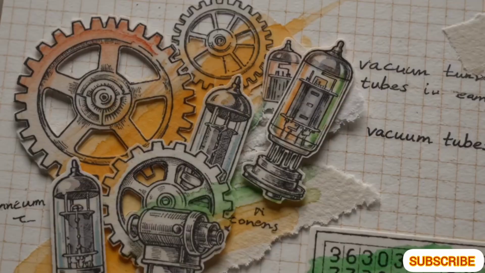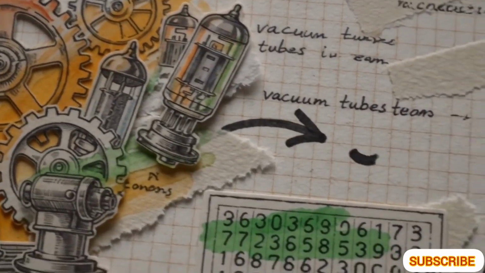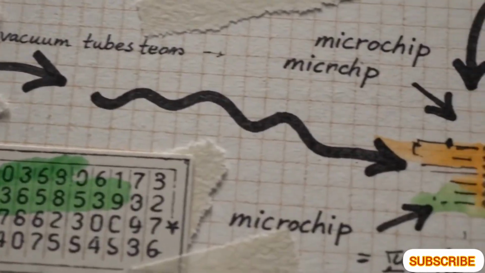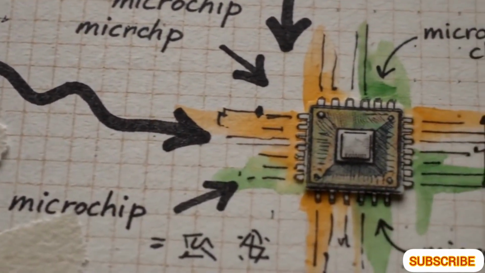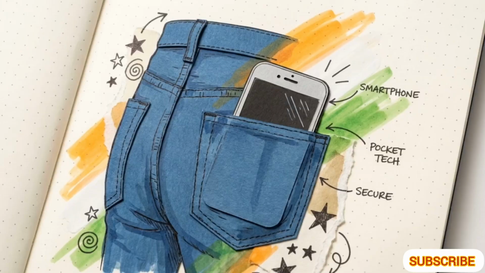When we talk about generations of computers, we're really just telling the story of engineers figuring out how to make hardware smaller and faster until it could eventually fit inside our pockets.